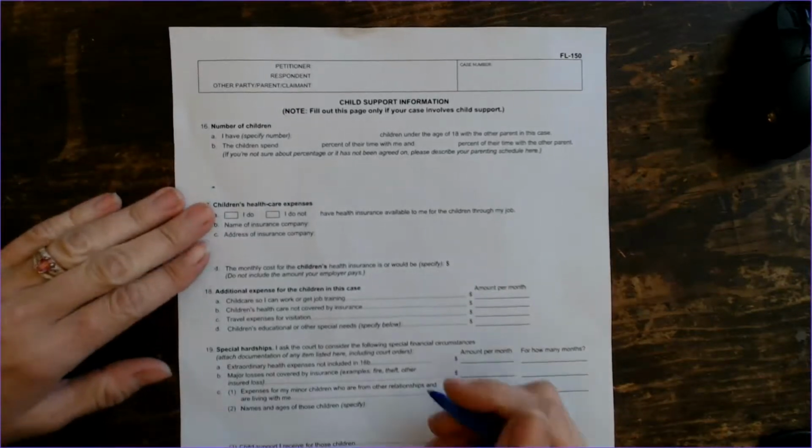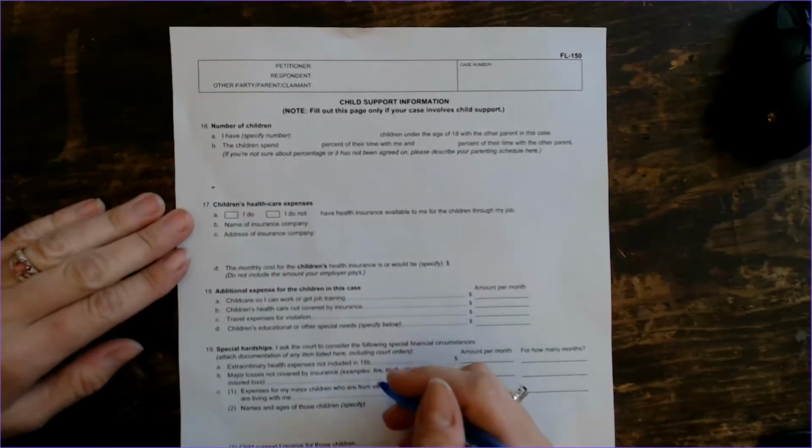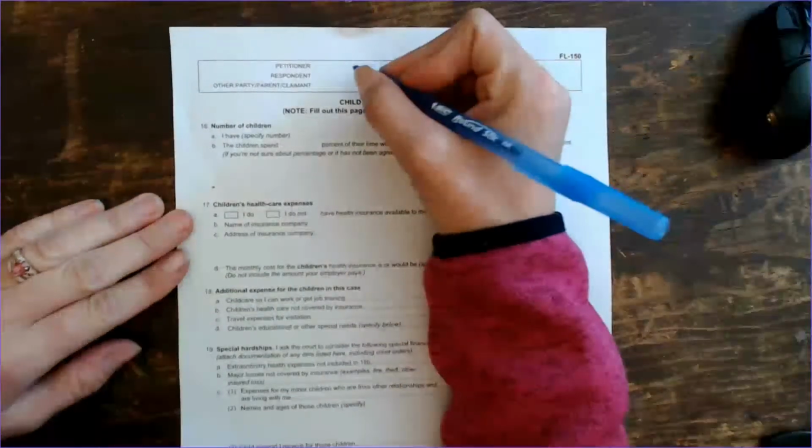Woohoo! We're on page 4 of the income and expense declaration. If you're filling this out because you're doing disclosures or you're asking for spousal support or attorney fees and there are no kids in your case, then you probably don't need to worry about page 4. But I'm a child support attorney, and so page 4 is very important in my world.